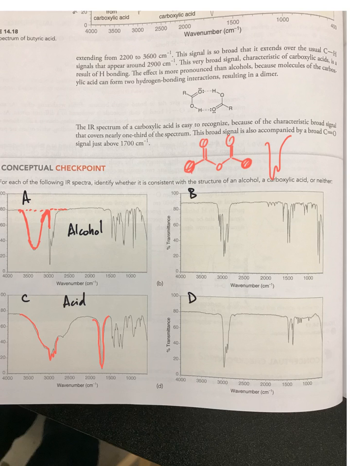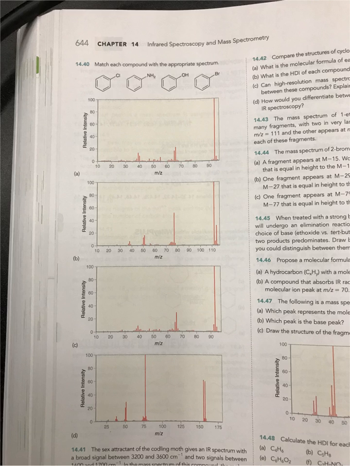So let me ask you a question, not related to this, but there's three main regions in the IR. We've talked about region 1 and region 3 a lot. What's region 2 contain? sp hybridized carbon. What functional groups have sp hybridized carbon? Alkyne and nitriles. Let's leave it at that.